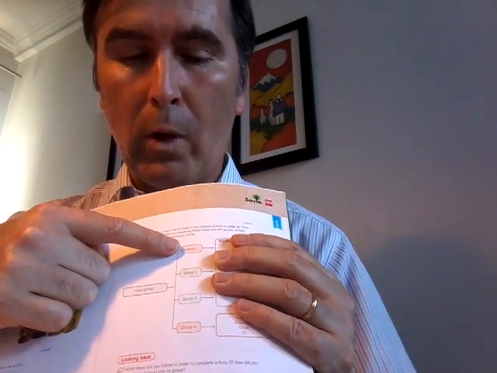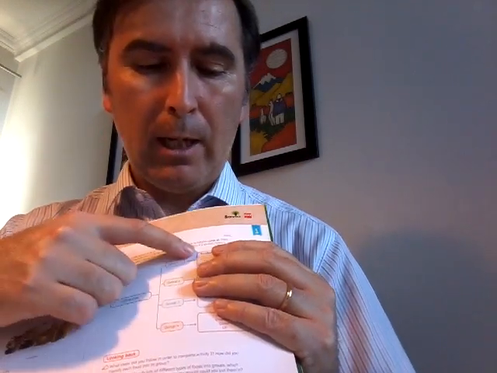Okay, so it says food groups here, and of course we can see group number 1, group number 2, group number 3, and group number 4. And here we have the answers, but these are examples from the book.